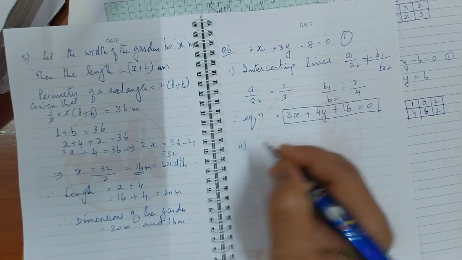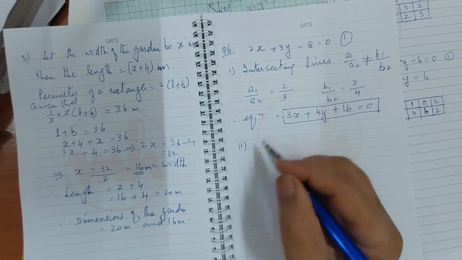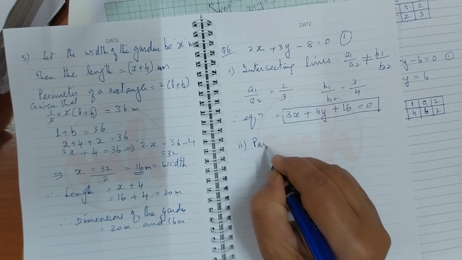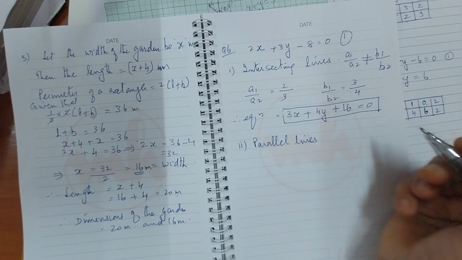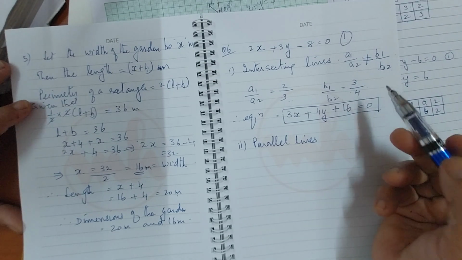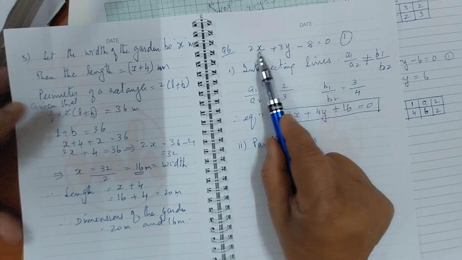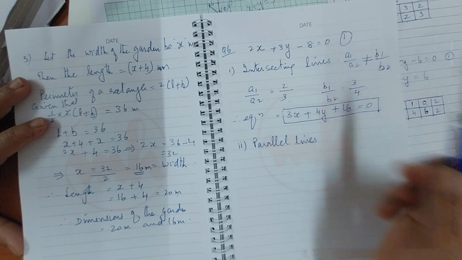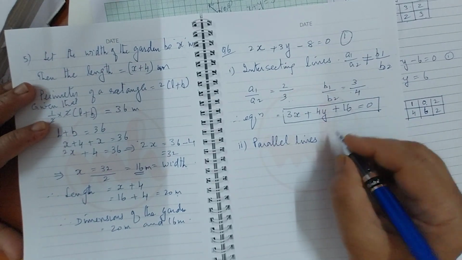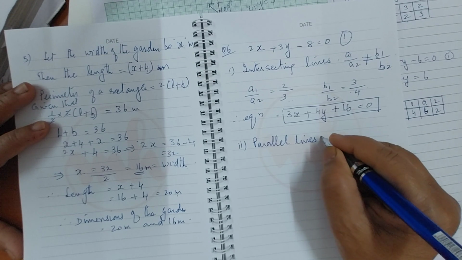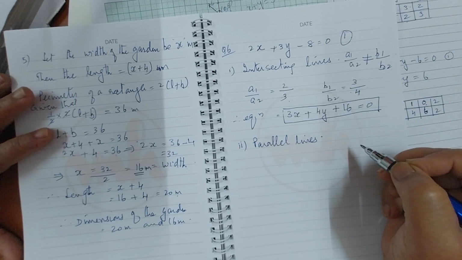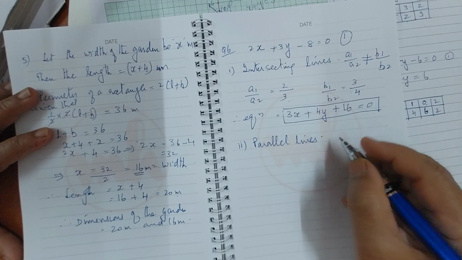Now, in the second case, we have to get parallel lines. So, if we have to get parallel lines, what equation should we take? The first equation is the same as this. We have to take the second equation. So, if we have to get parallel lines, what should be the pattern of the ratio?